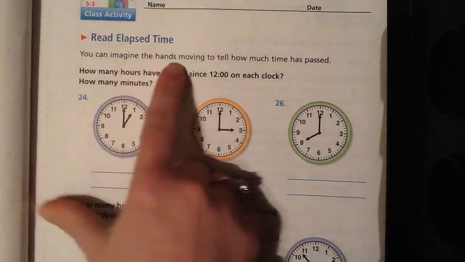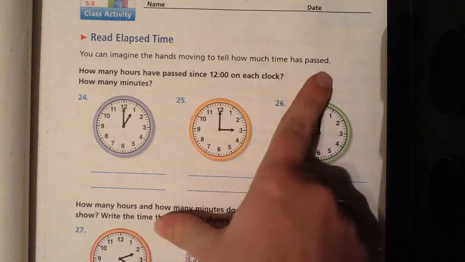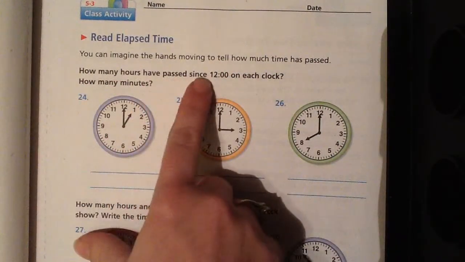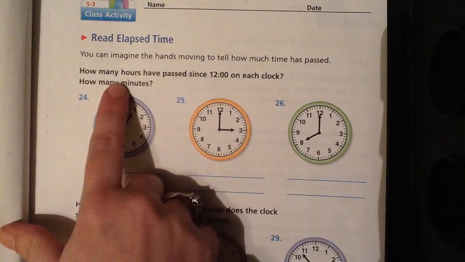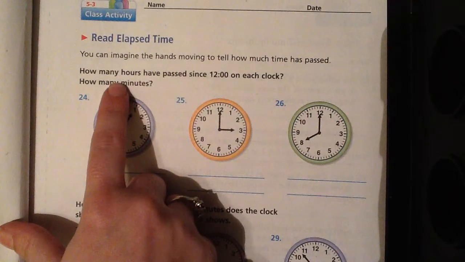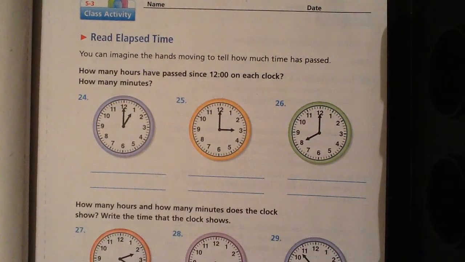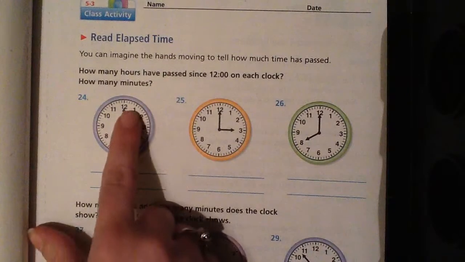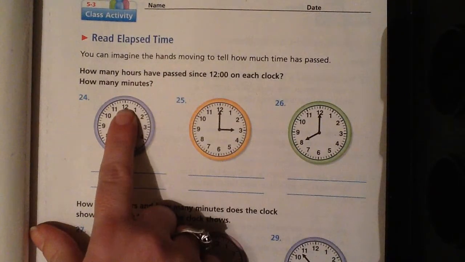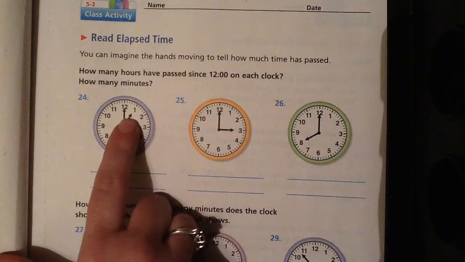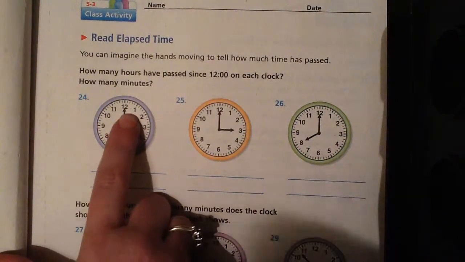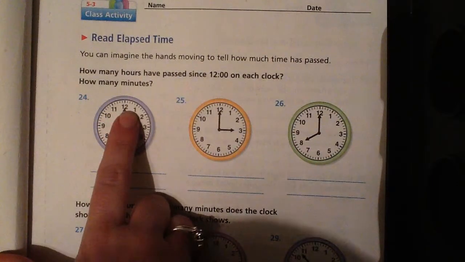You can imagine the hands moving to tell how much time has passed. How many hours have passed since 12 o'clock on each clock? How many minutes? Where would the minute and hour hand be at 12 o'clock? Both hands would be at the 12. How can you tell how much time has passed since 12 o'clock? We would look at the hour hand, which has moved 1 hour.